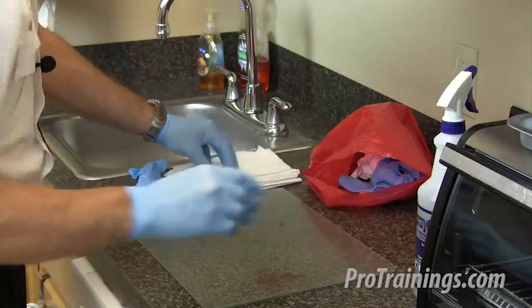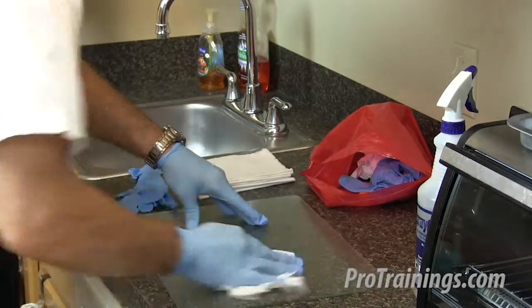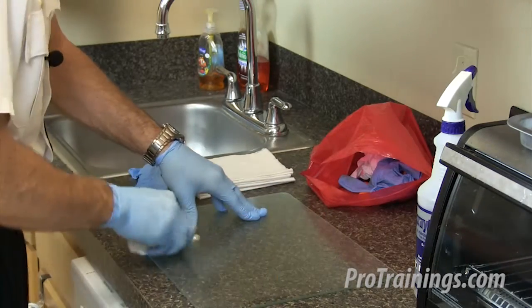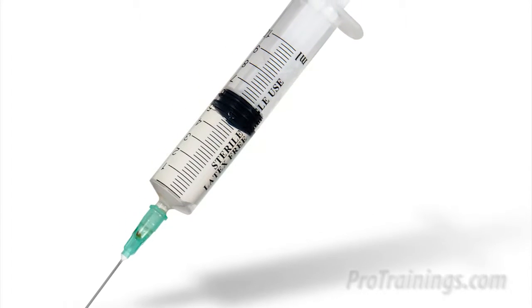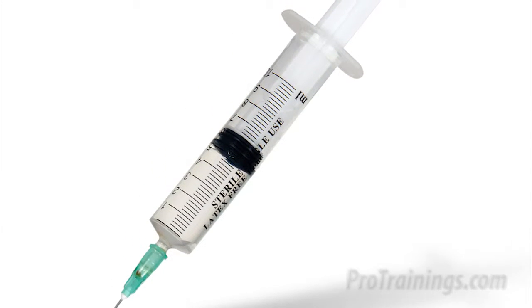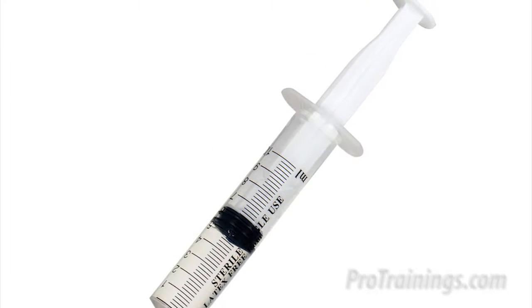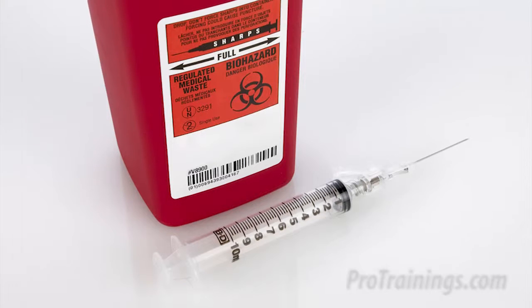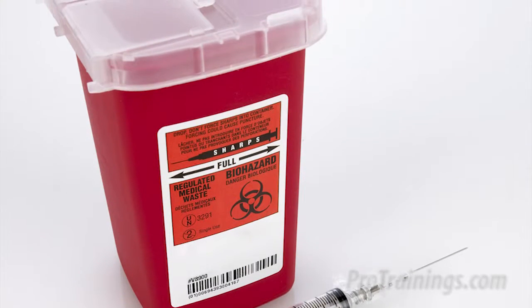All equipment and environmental and working surfaces shall be cleaned and decontaminated after contact with blood, body fluids, or other potentially infectious materials. If you're dealing with contaminated needles and other contaminated sharps, they shall not be bent, recapped, or removed. Needles and sharps need to be immediately or as soon as possible after use placed in an appropriate sharps container.